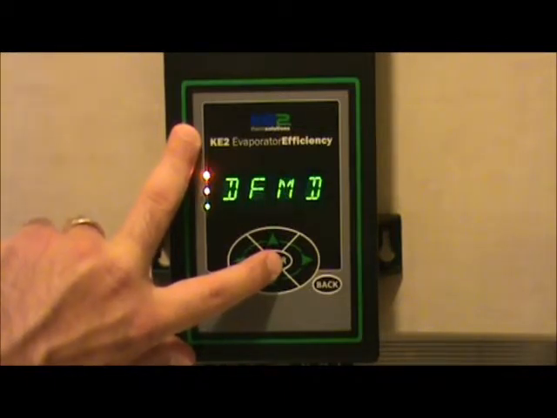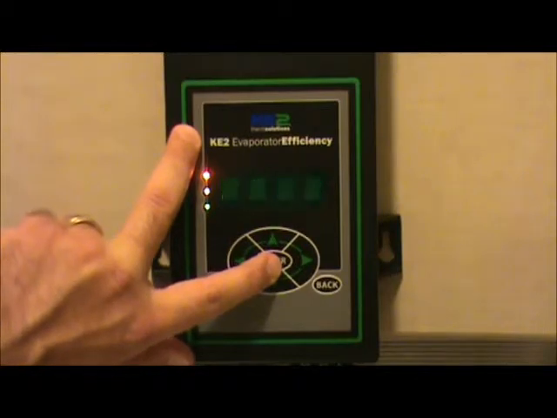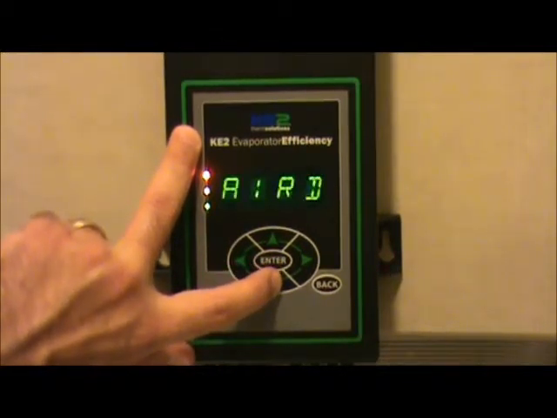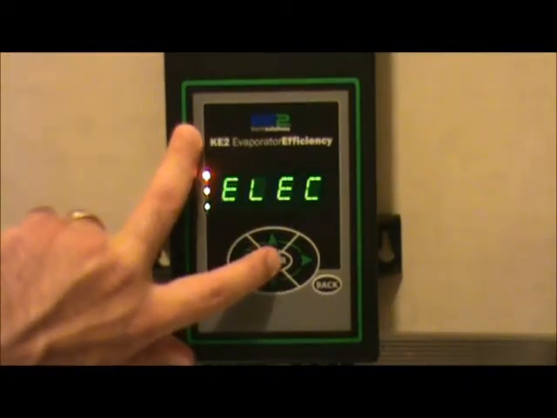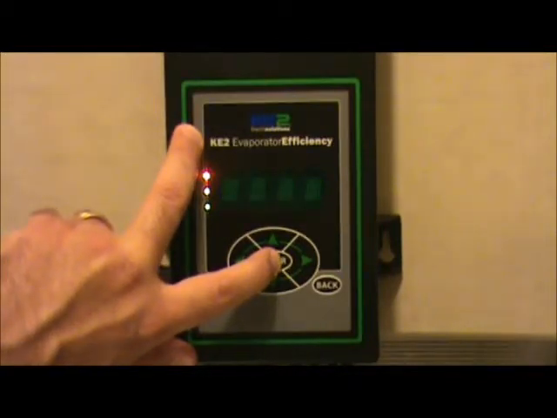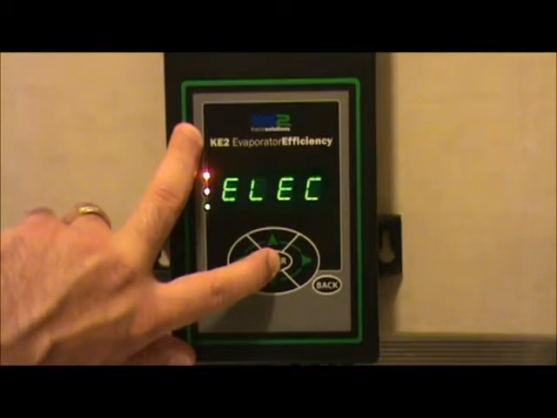The next step is to choose the defrost mode for the application. There's 3 options. You have electric defrost, air defrost, and hot gas defrost. For this application example, we're going to use an electric defrost system. Again, push and hold the enter key down once you've selected the proper defrost.